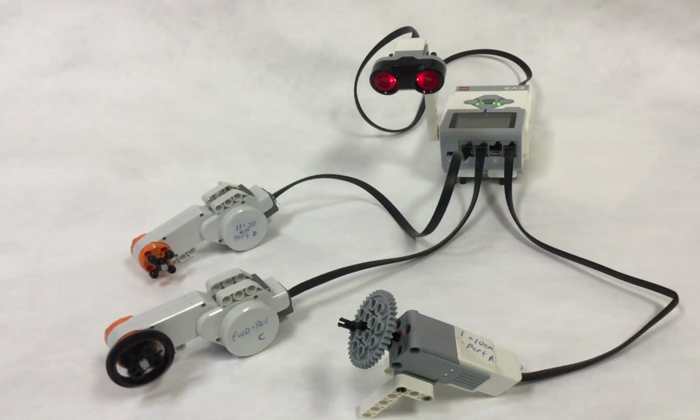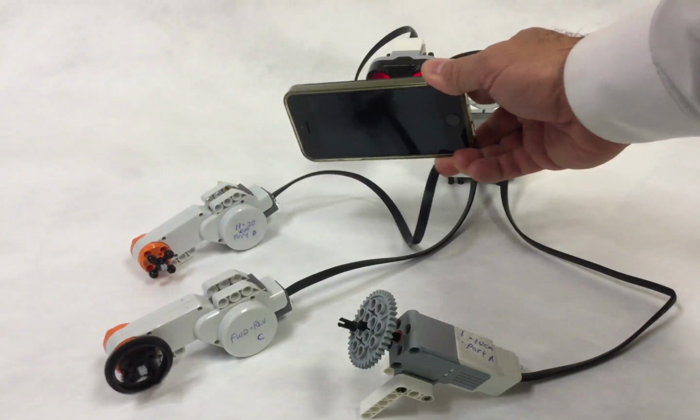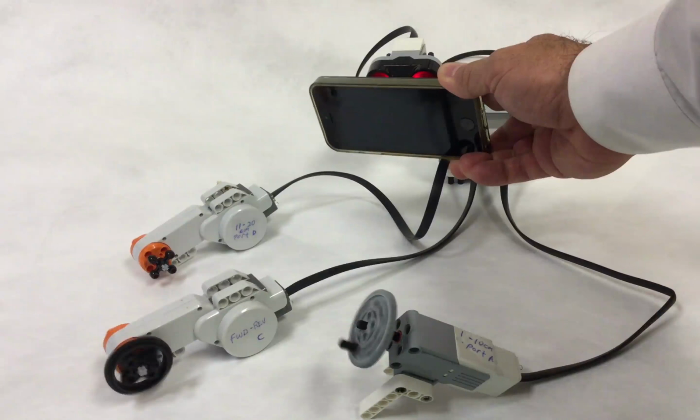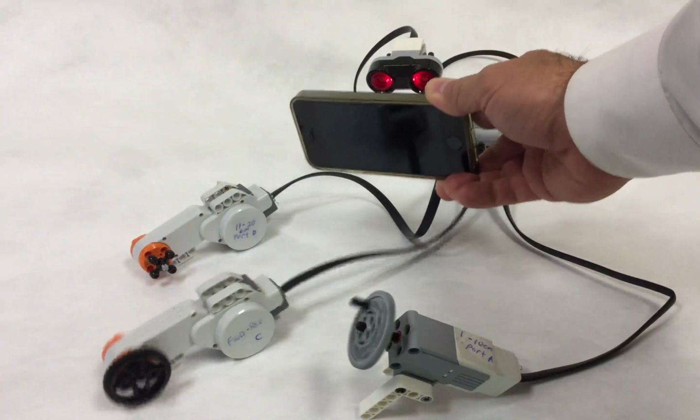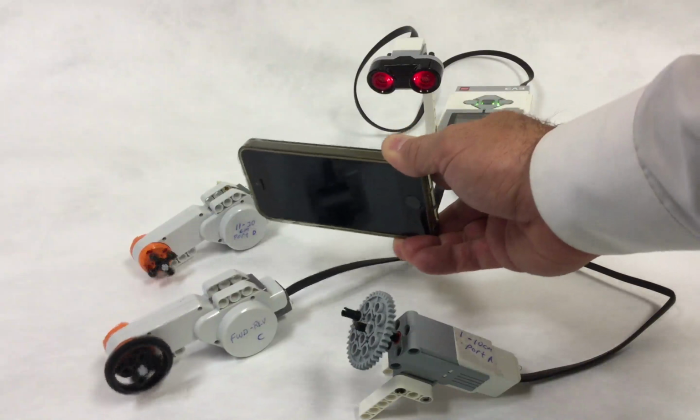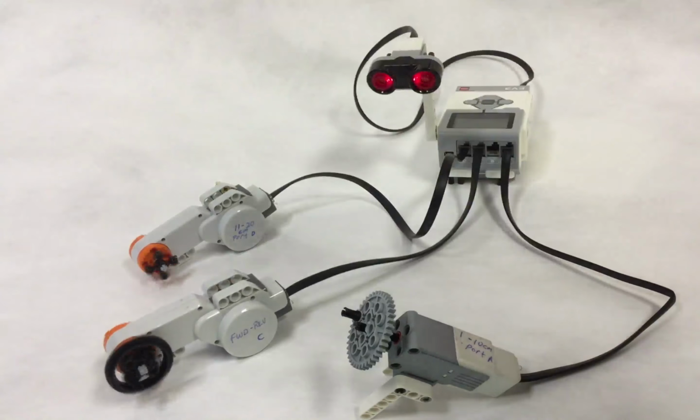So here we go. Let's move an object close in. We can see port A. I'm very close to the sonar here. If I pull this away, we can see that port D gets activated. And if I remove it completely, then port A and D stop. So let's take a look at how we program this.